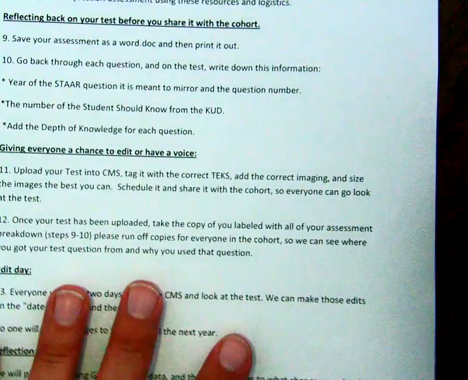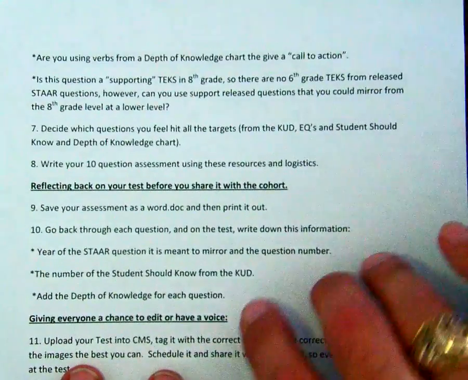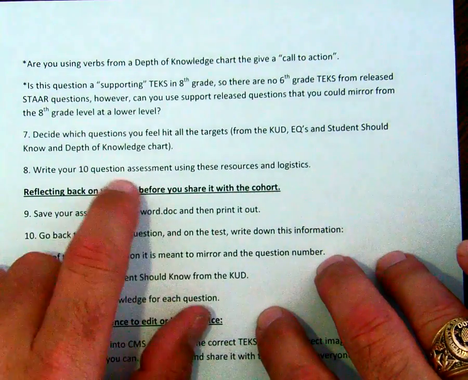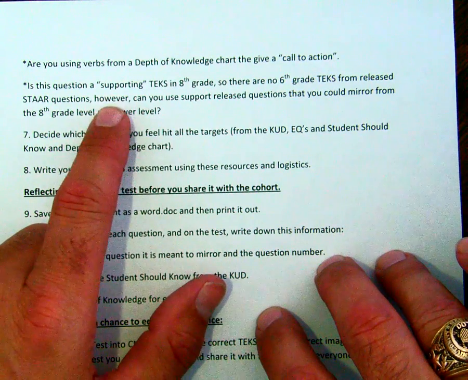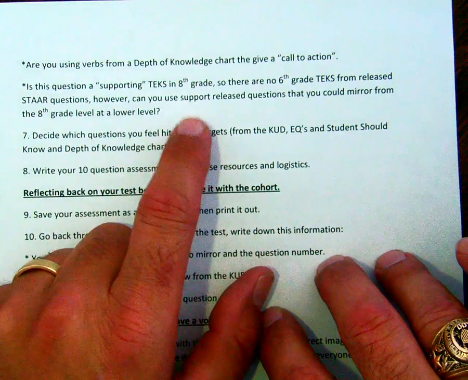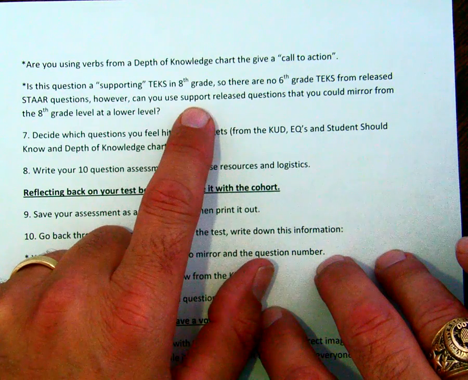Other things that you want to really make sure that you're trying to remember, it sounds simple, but just know if these are supporting TEKs or if they're readiness TEKs. If you have a supporting TEK in 8th grade, for instance, in 6th grade science, there's 9 of them out of the 30 that we're responsible for.